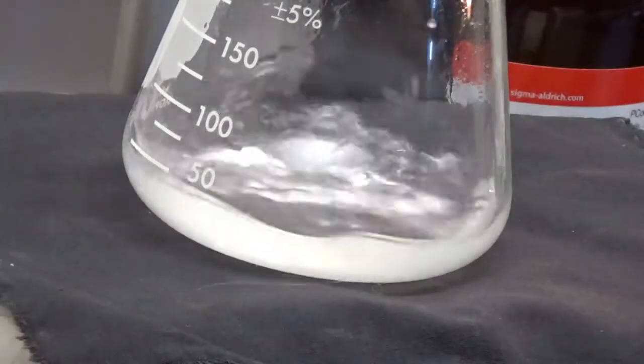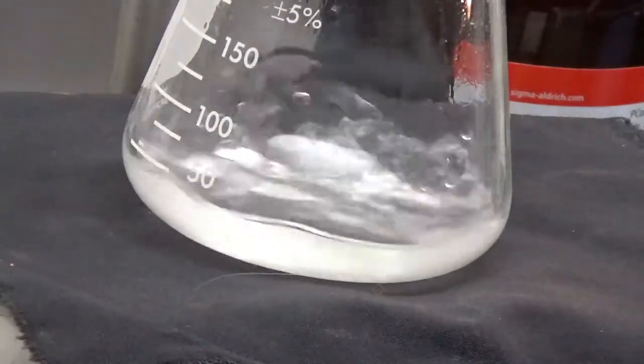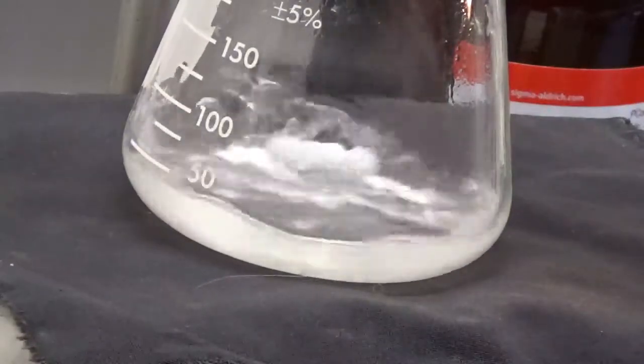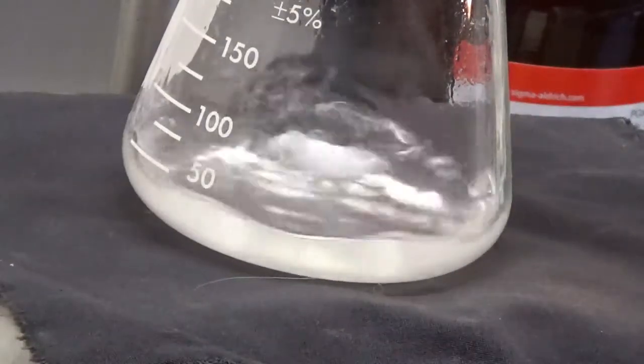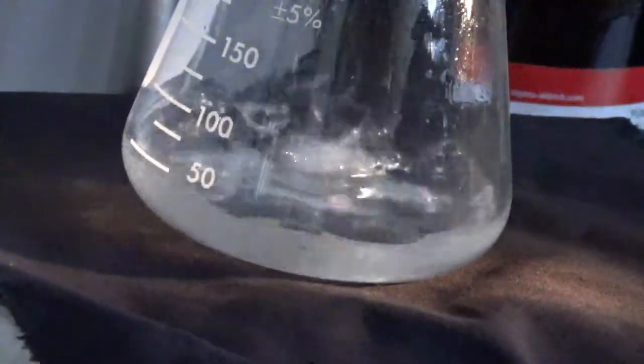But I'm going to add a few more drops because I still think it looks a little cloudy. Of course, then I went nuts and added like way more than just a few drops. Still looks cloudy to me.